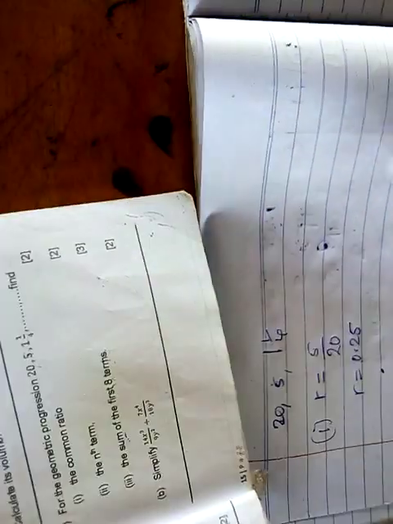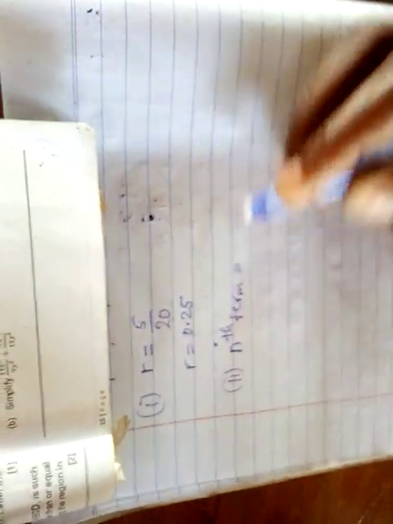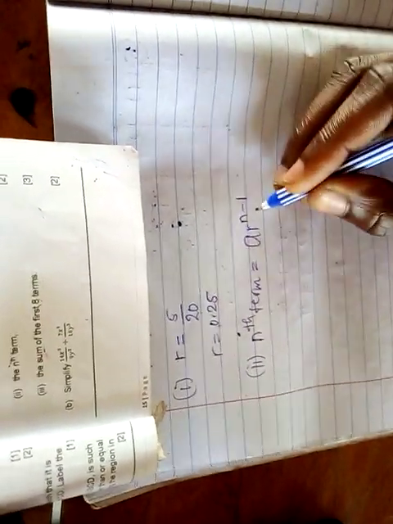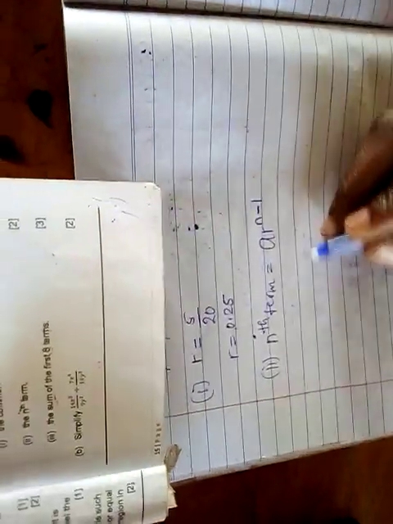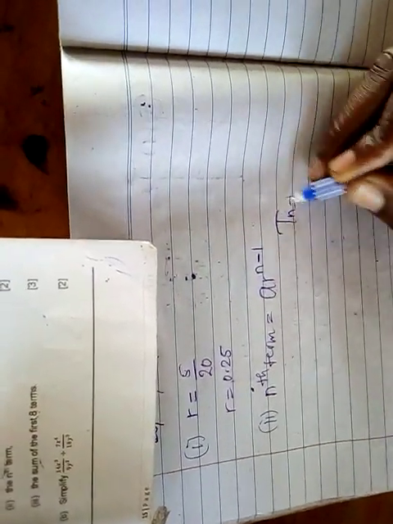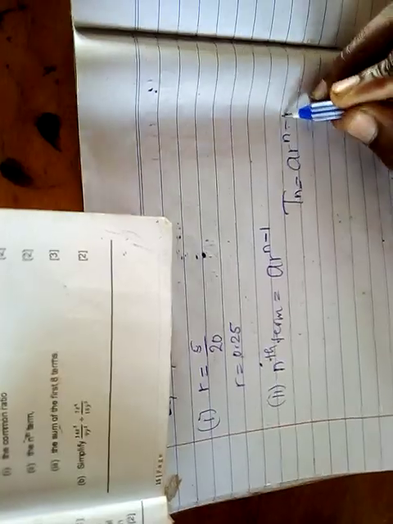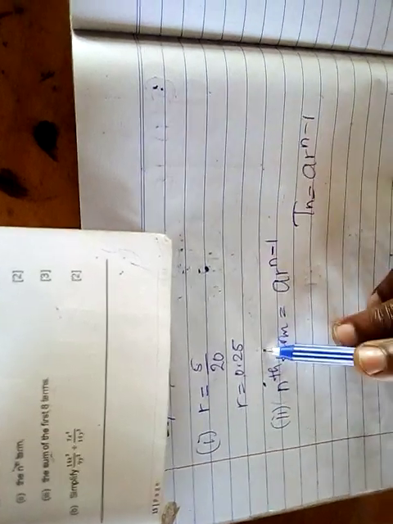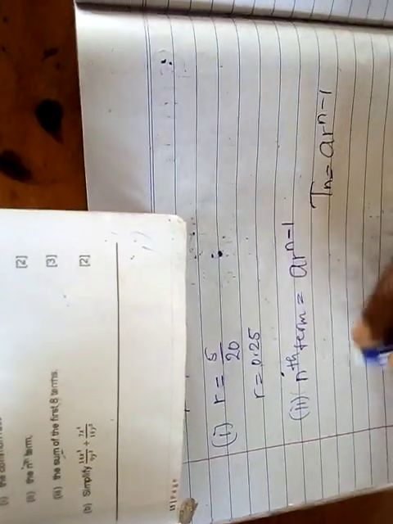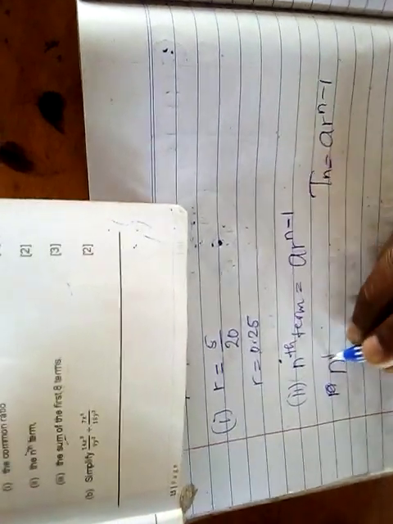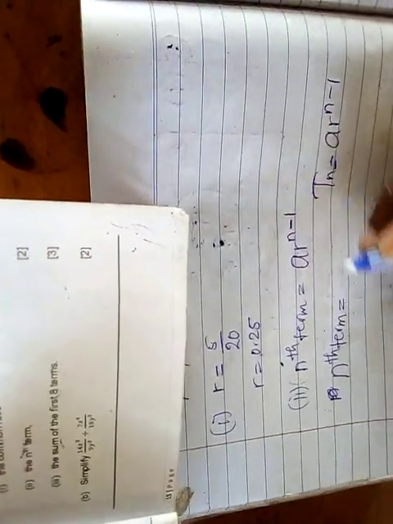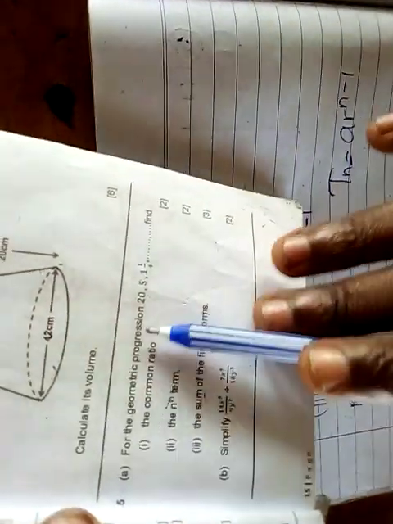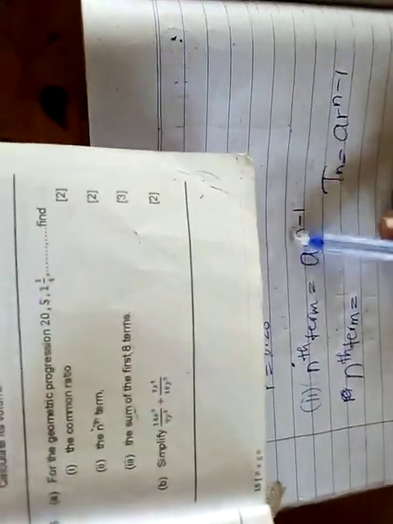The next question is to find the nth term. How do we find the nth term? The nth term of a GP is equal to AR to the power n minus 1. Or you can write it this way: Tn stands for nth term, AR to the power n minus 1. It's one and the same. The nth term is the same as Tn, of a geometric progression, GP.